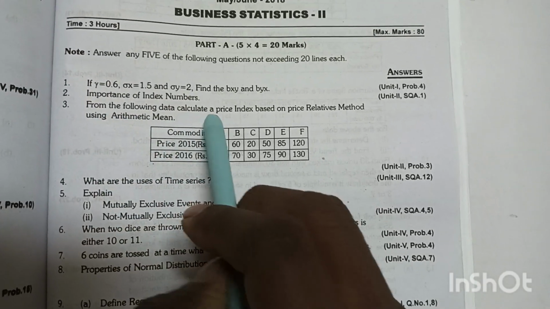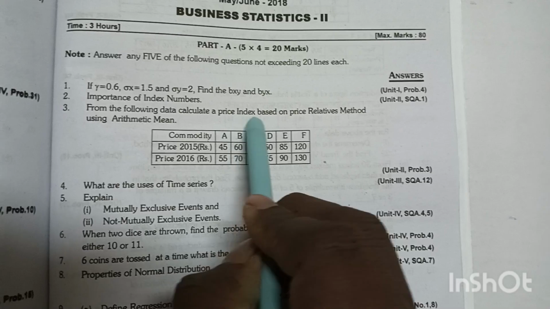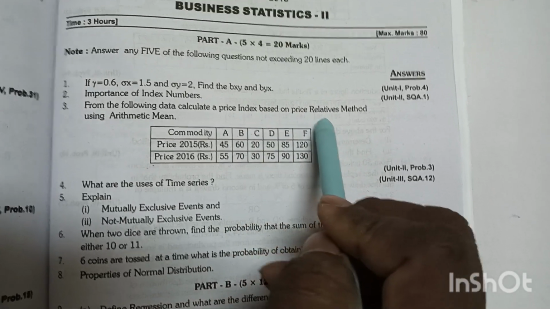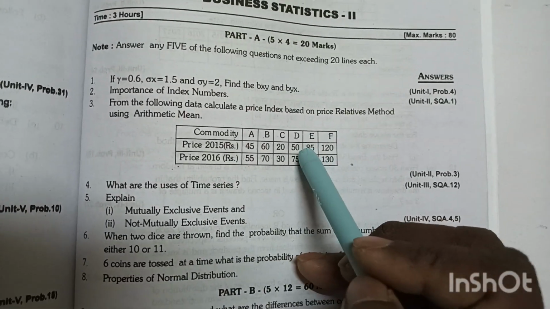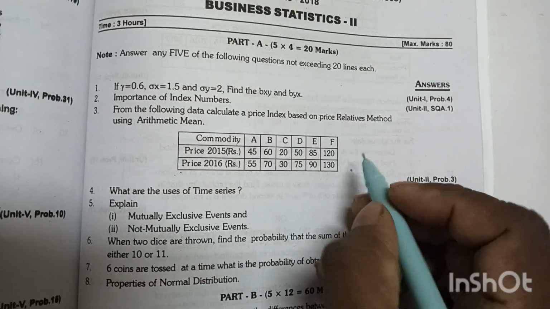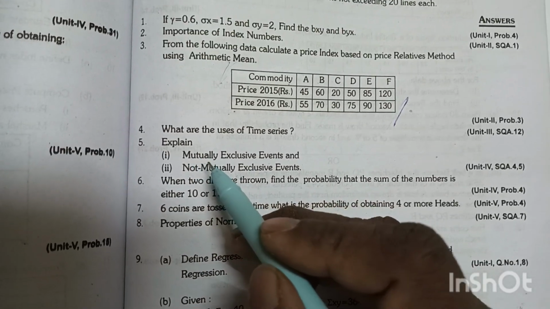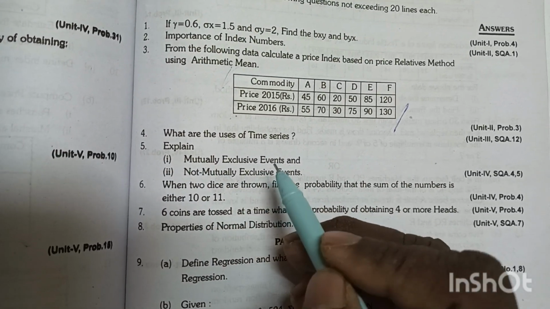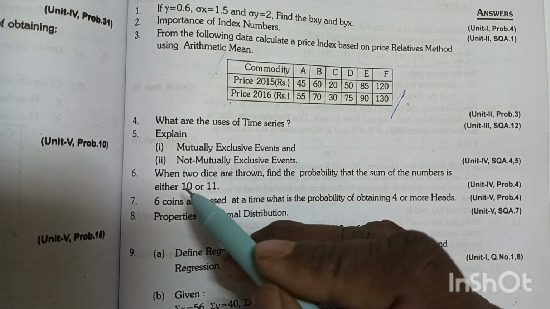Importance of index numbers. From the following data, calculate the price index based on the price relatives method using arithmetic mean. Very important, and they are asking for price relatives each and every time. Next, what are the uses of time series? Explain mutually exclusive events. Second one, not mutually exclusive events.